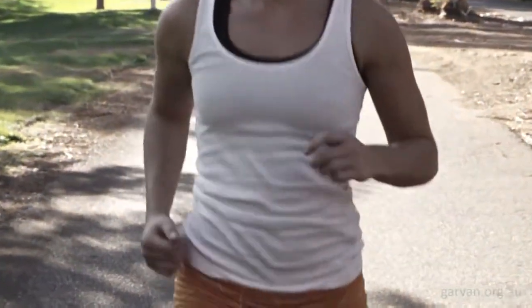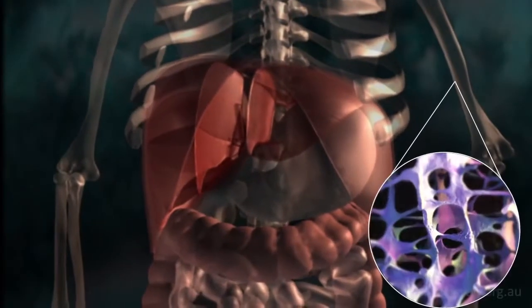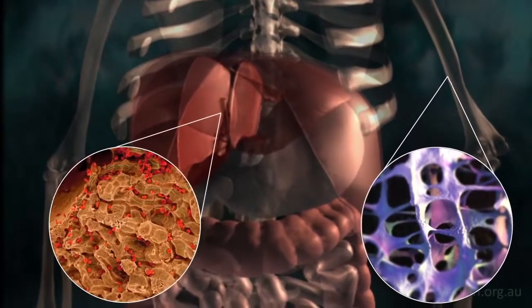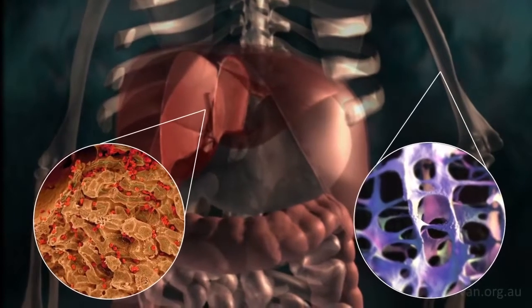Your body is made up of billions of tiny cells. Cells that work together to make up tissues, organs, and systems. Almost every cell in your body contains the same DNA code. So how can cells that contain the same DNA be so different? What makes a bone cell, or a liver cell, a liver cell?